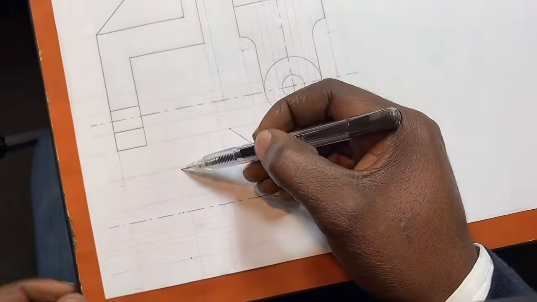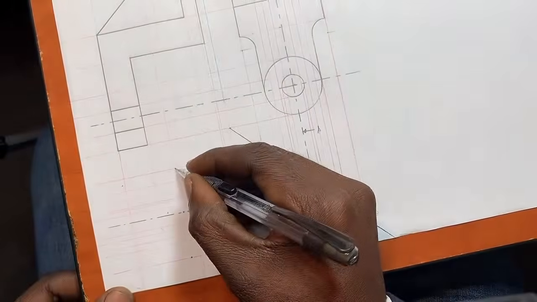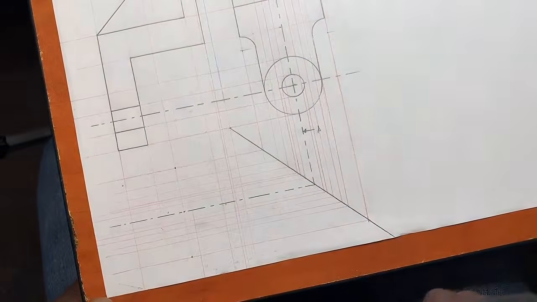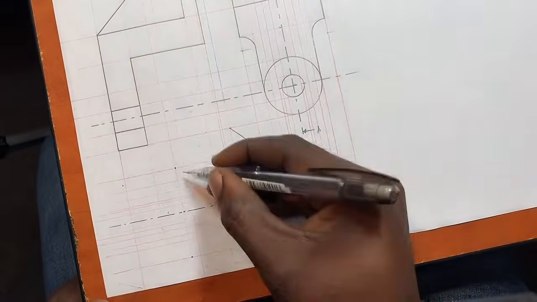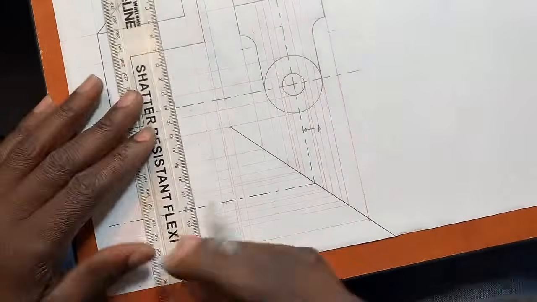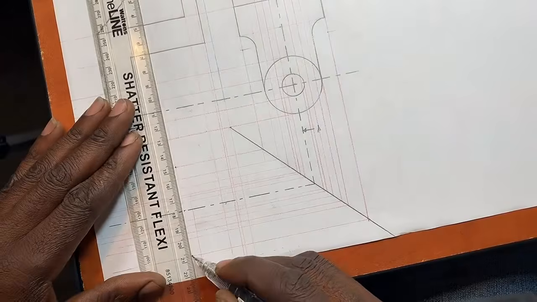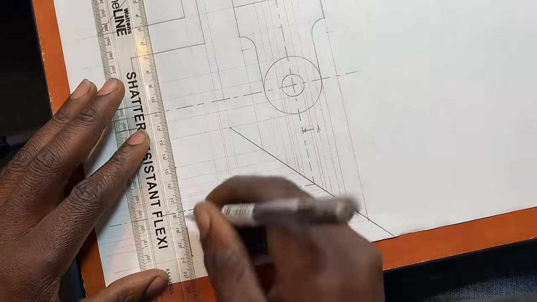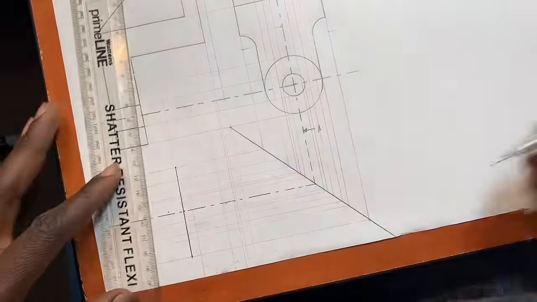At the very same point. So from here till here, without fear or favor, I must have it dark. From here till right there. So why?